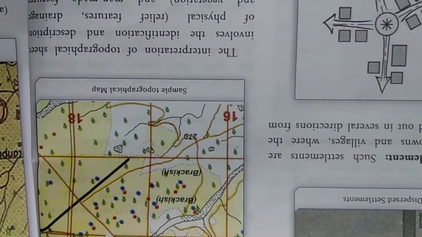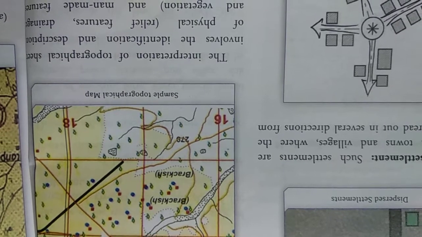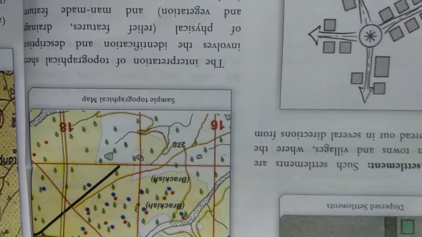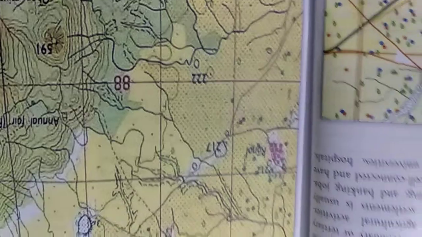The interpretation of a topographical sheet involves the identification and description of physical features and man-made features like public facilities, transport, irrigation, occupation, etc. All these are shown in these types of maps and help us to know where what is situated. These are the pages with symbols, conventional symbols used on maps. You have to know the symbols.